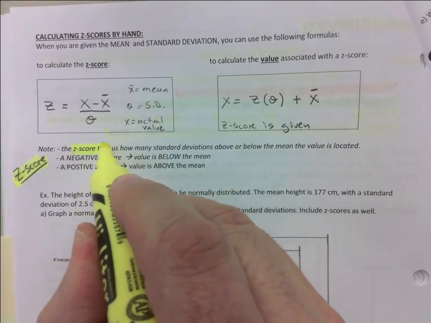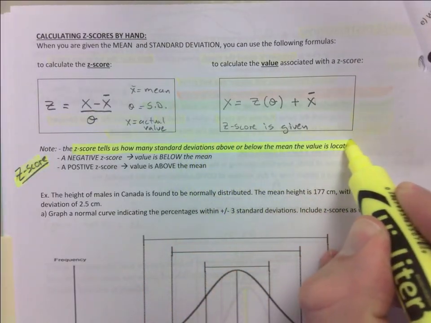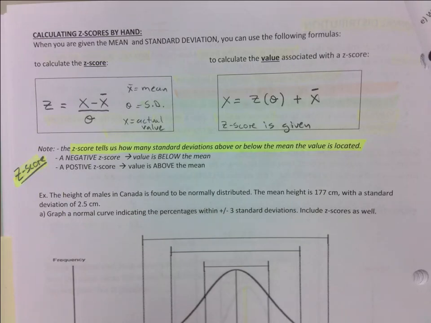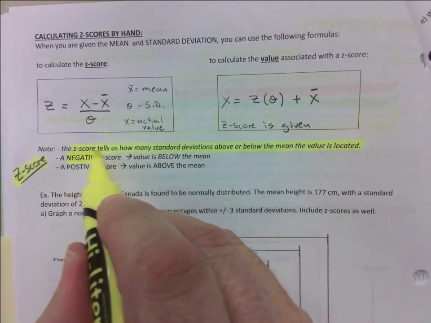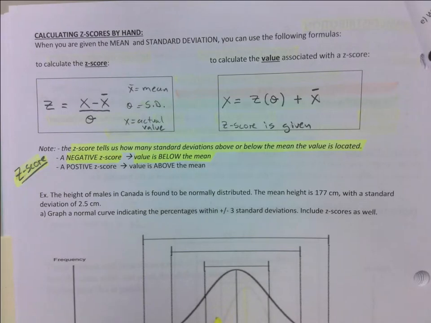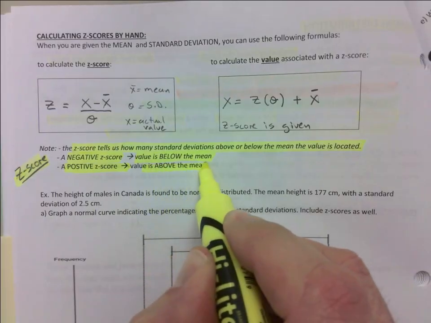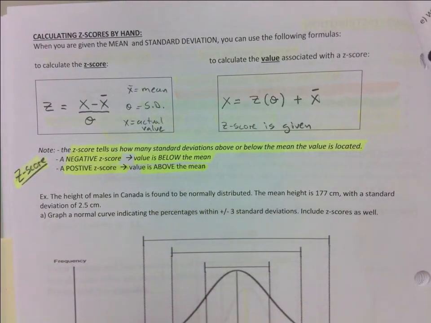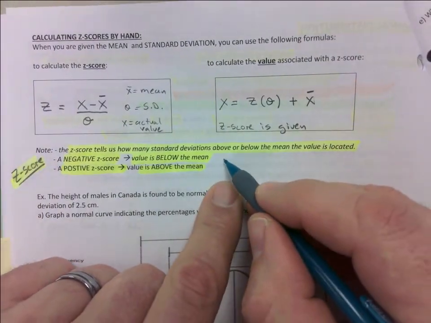The z-score tells us how many standard deviations above or below the mean the value is located. A negative z-score tells you that the value is going to be below the mean. A positive z-score means that you're above the mean. I'll give you a quick example here.